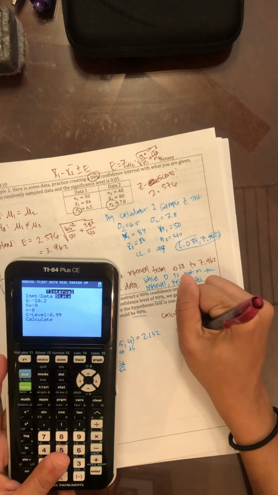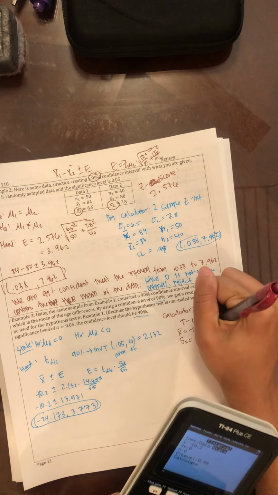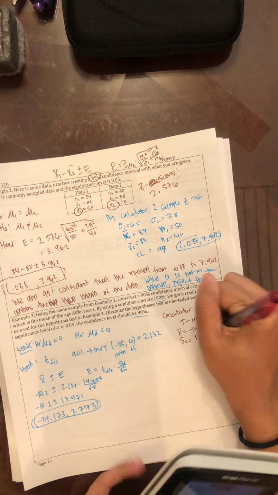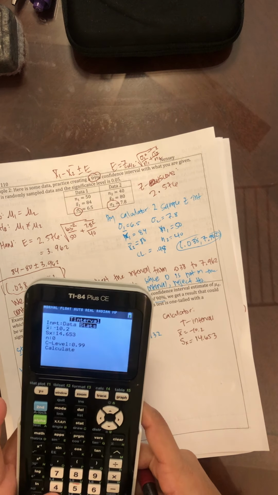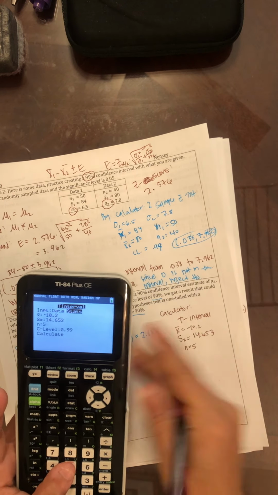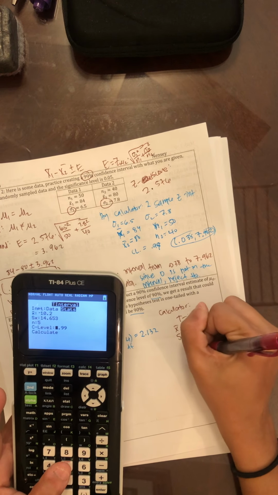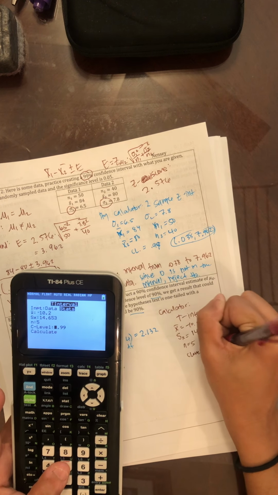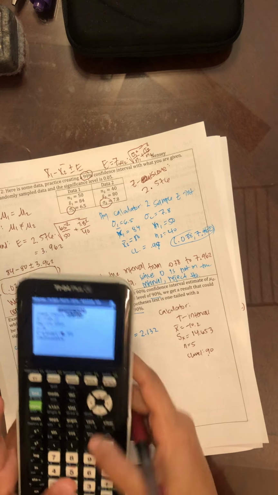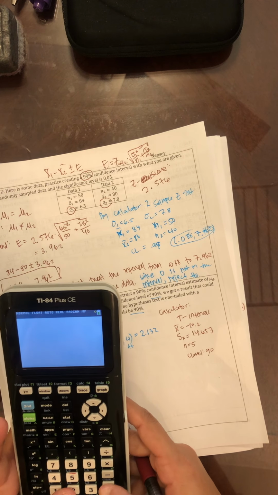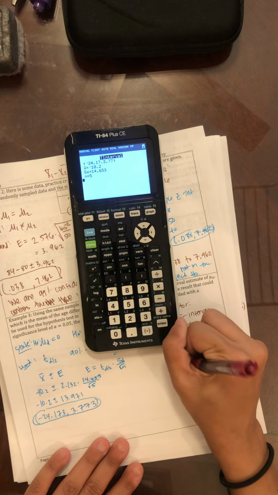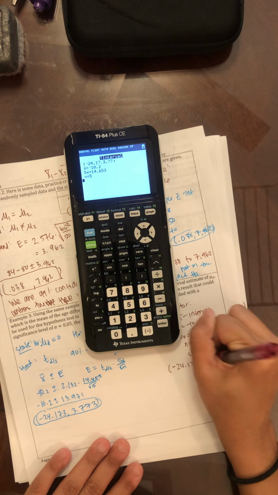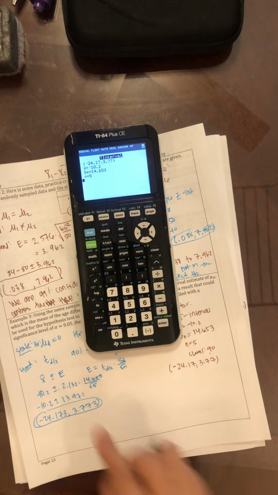Our standard deviation is going to be 14.653, our n was 5, and our confidence level is 90, so 0.90. I'm going to write that value down. So I got negative 24.17 and 3.77, which is actually close.